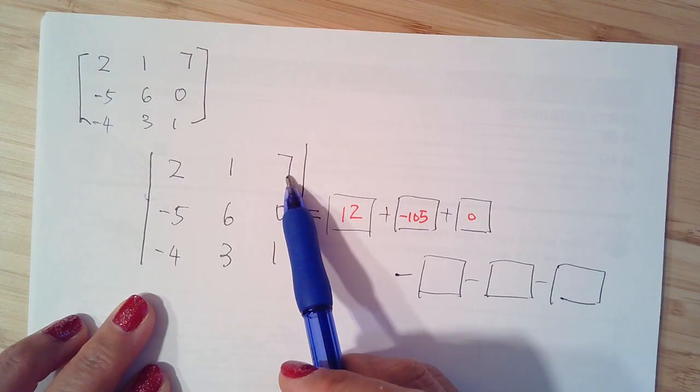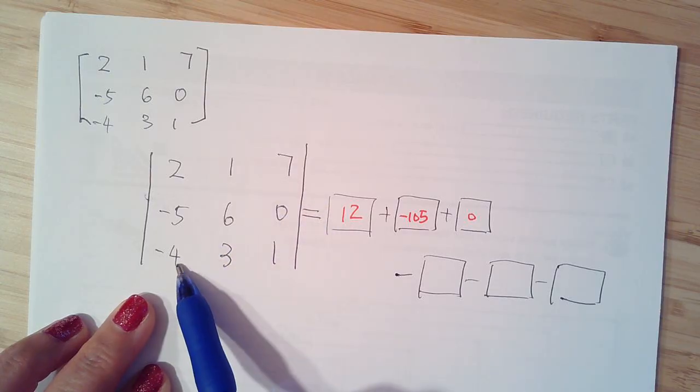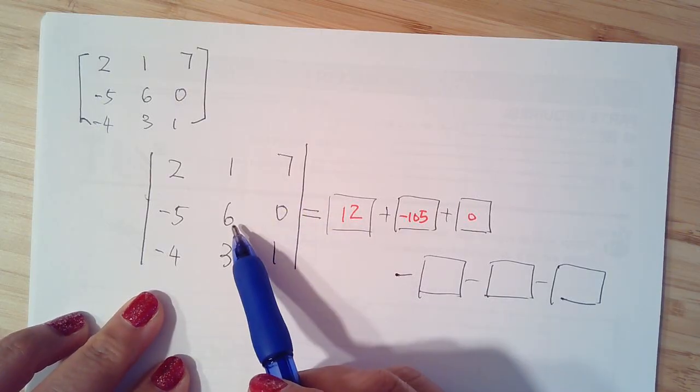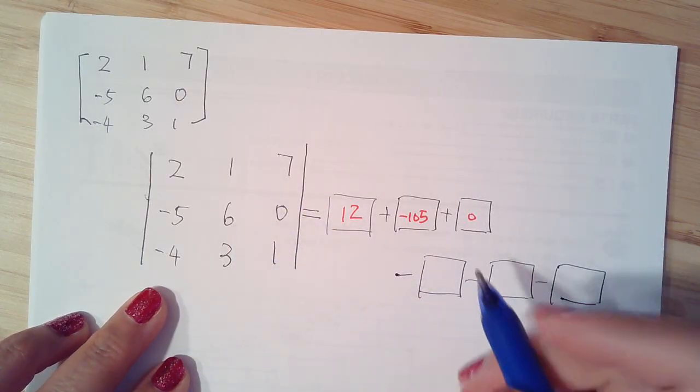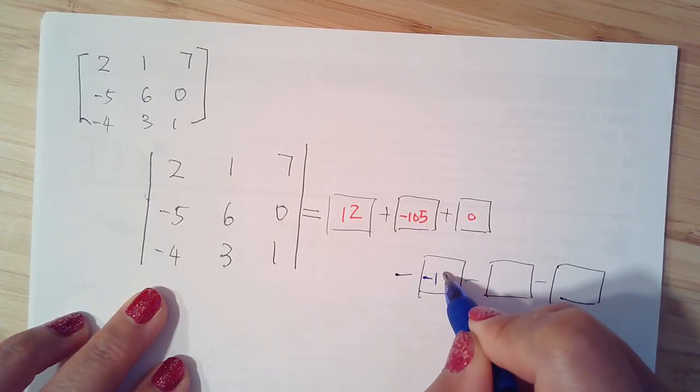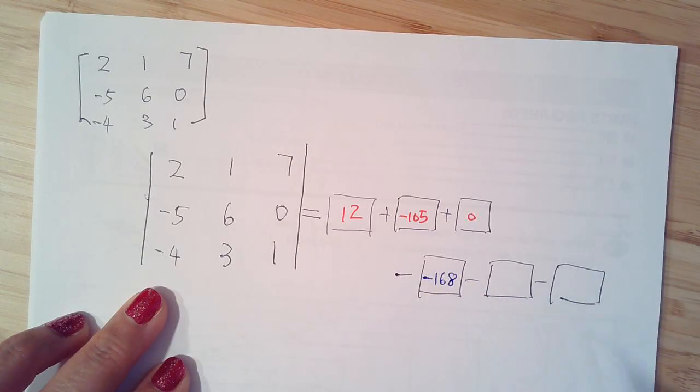So I do 7 times 6 times -4. What is 7 times 6 times -4? 7 times 6 is 42, times 4, so that would be -168.